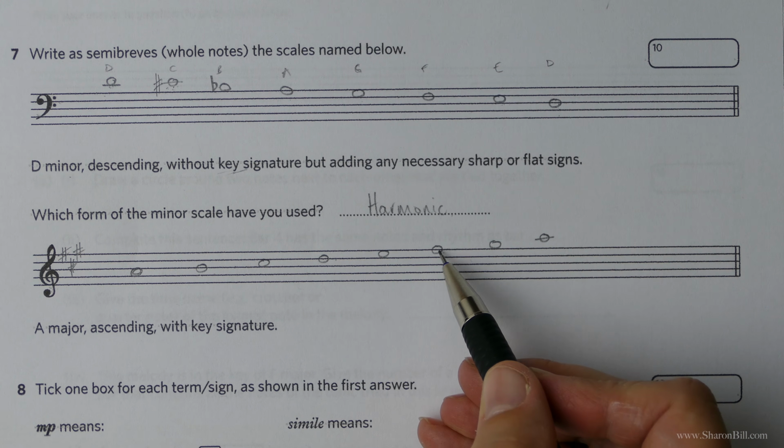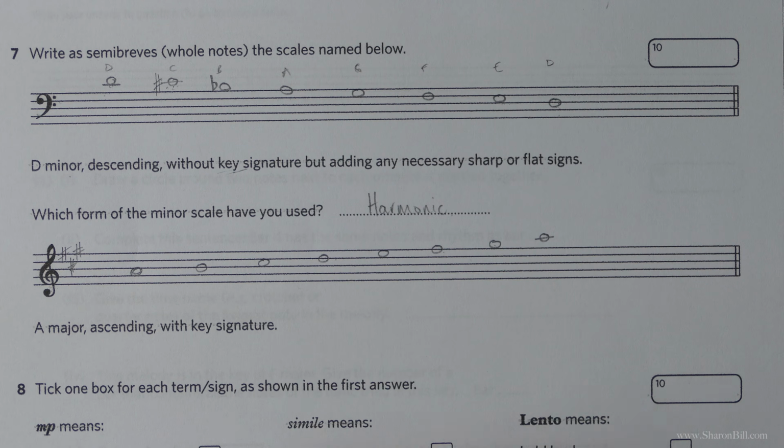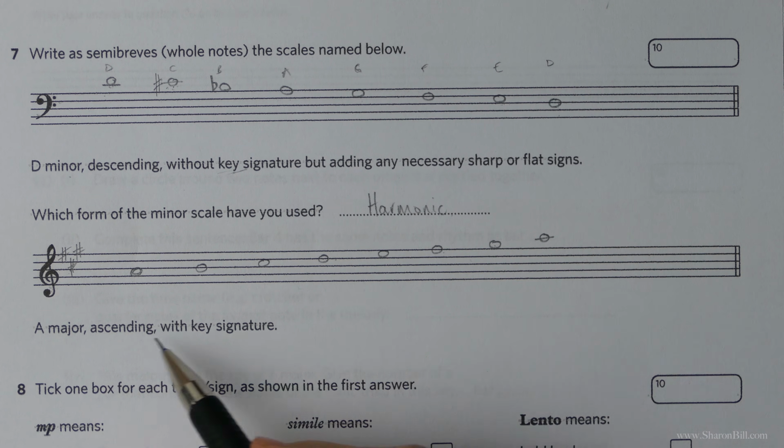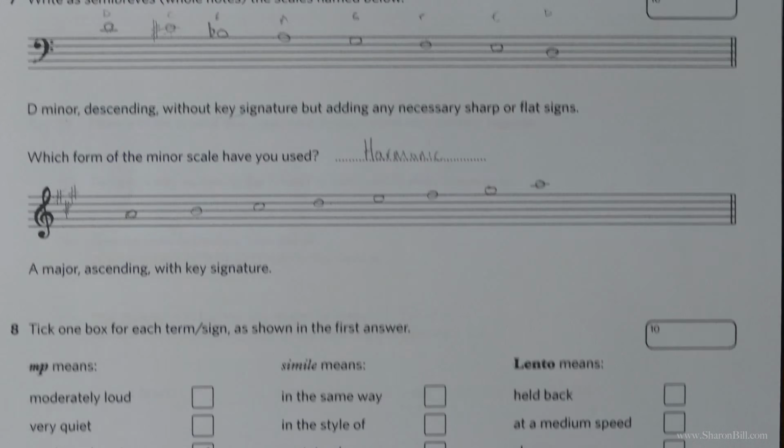Every good boy says football, F, G, A. Just all these different things tell us we've done that correctly. And because the key signature is in place, that's job done, everything's complete, finished. So let's move on to the next question.